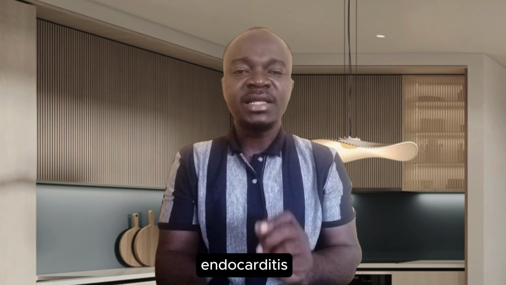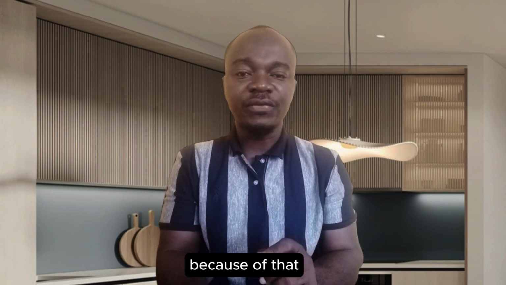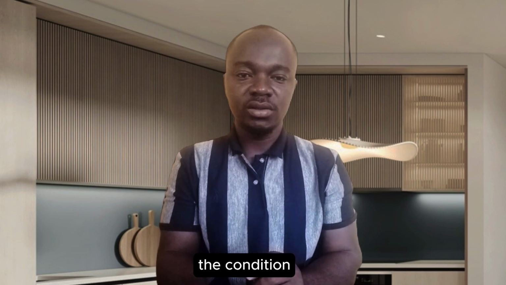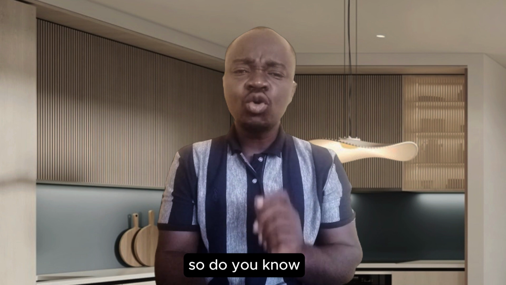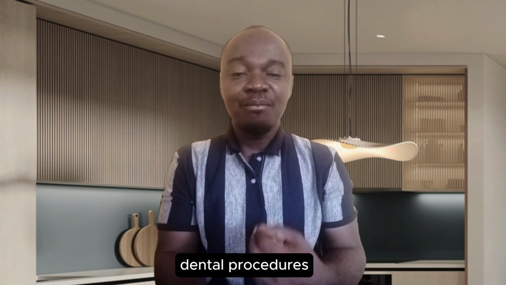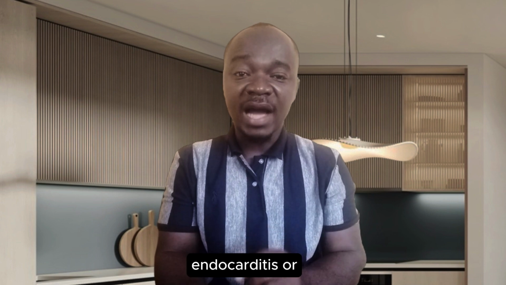Remember, endocarditis can lead to valvular heart disease. Because of that, the valves will be what? Will be part of the condition. Take note of it.